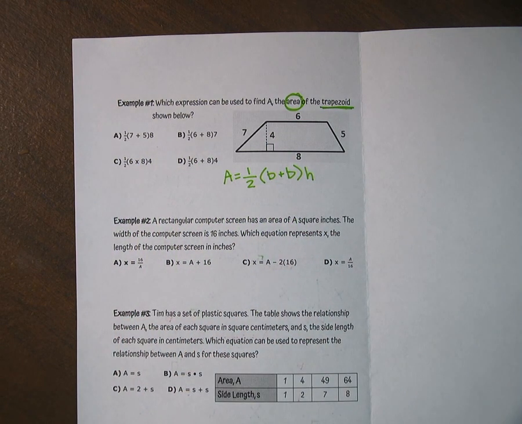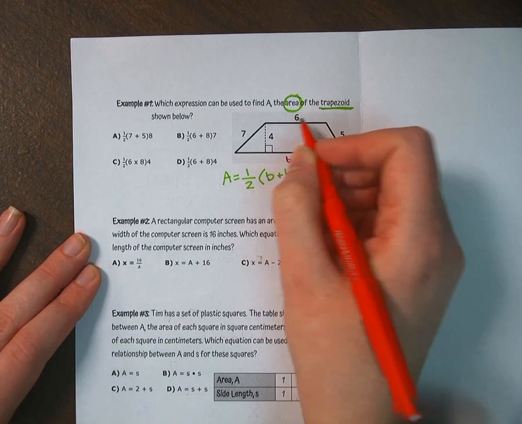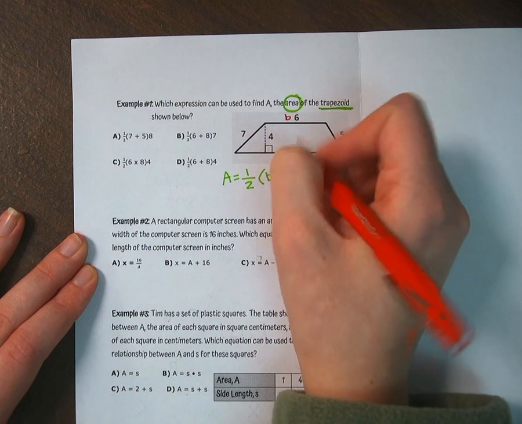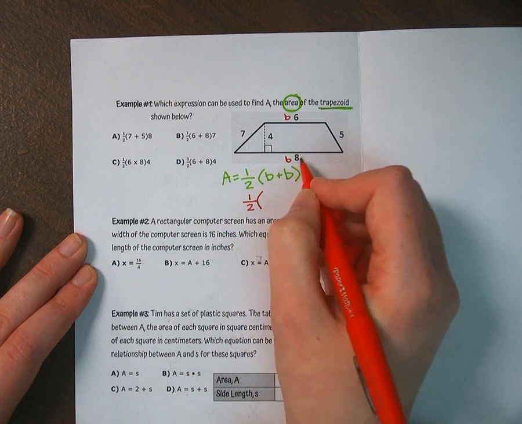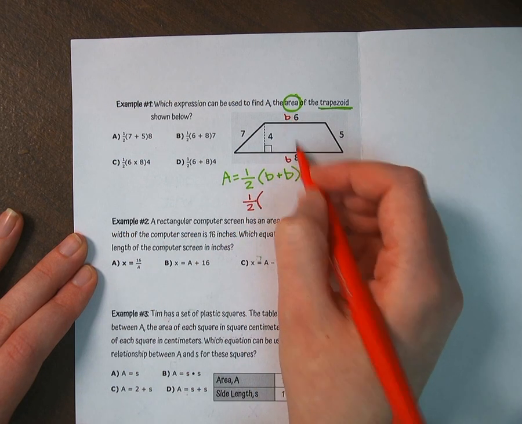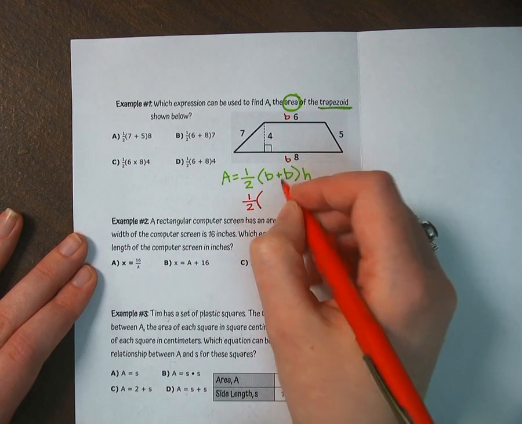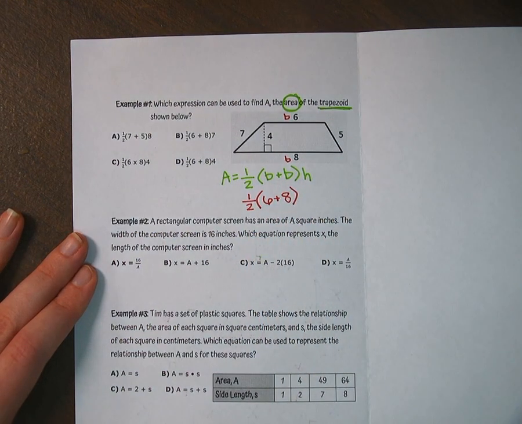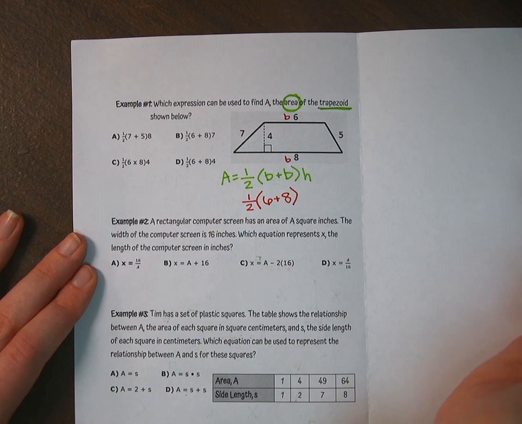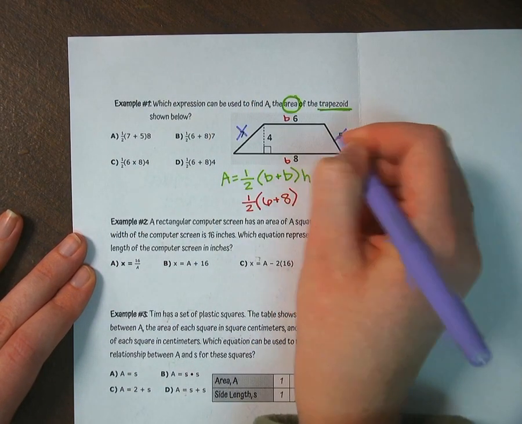So I need two bases, so let's label our bases. We have our bottom, and directly above, we have our top. So let's go ahead and plug those in. If I have 1/2, that's gonna stay the same. My first base, it doesn't matter which order we put these. It looks like the 6 is first in most answer choices, so I'm gonna put the 6 plus 8. And then we need our height, okay? So remember, we cannot use slants. So let's go ahead and mark our slants out. So this sideways one is a slant, so we cannot use 7, we cannot use 5.